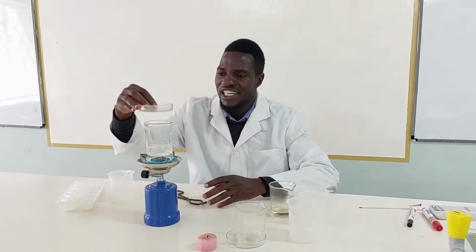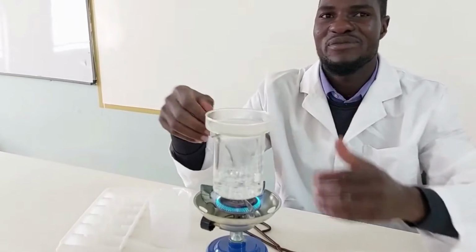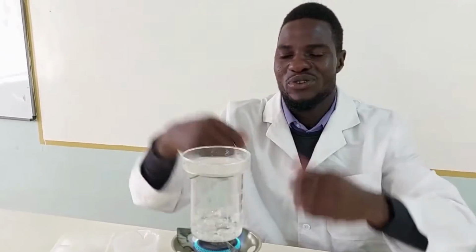Let me try to cover it and see what happens. You can see this steam. This is gas. Okay? You can see now the liquid that we have is turning up to gas. See the gas.